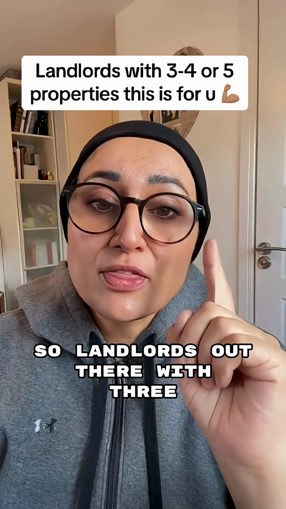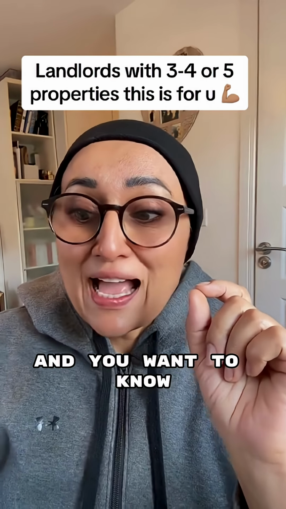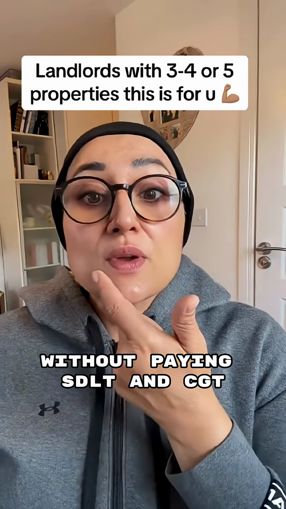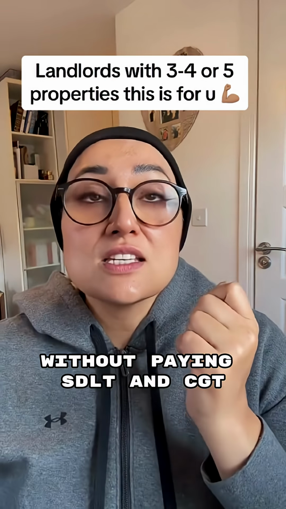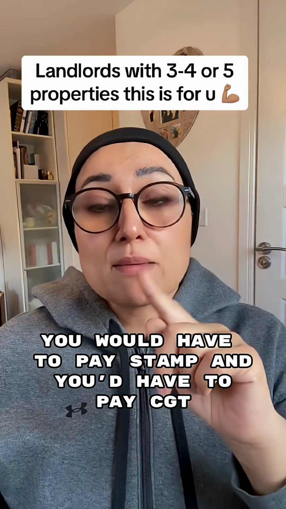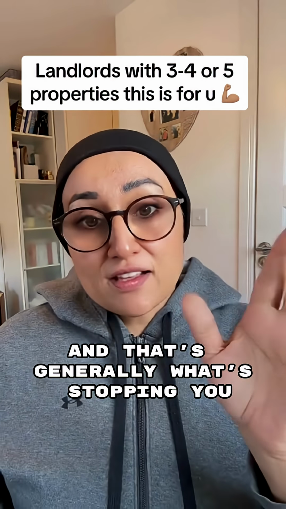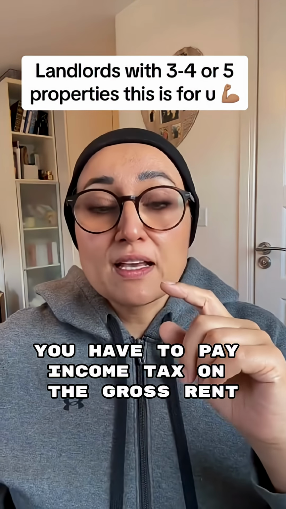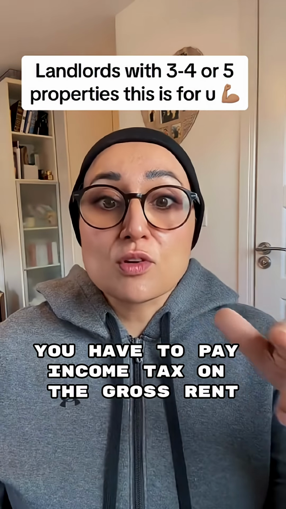So landlords out there with 3, 4 or 5 properties, and you want to know how to transfer them into a limited company without paying SDLT and CGT. There's one simple solution. Now, if you were to transfer them over, you would have to pay stamp duty and you'd have to pay CGT. And that's generally what's stopping you.